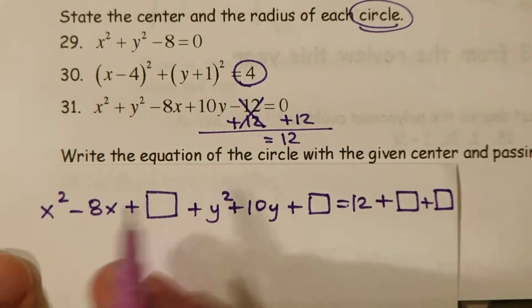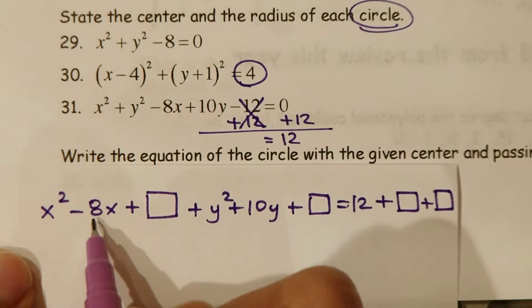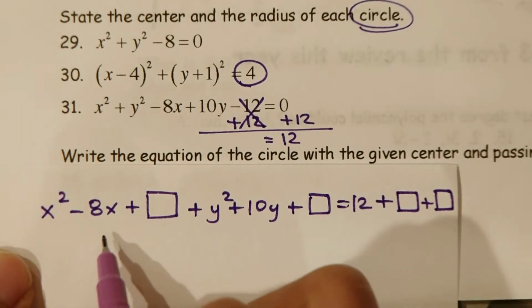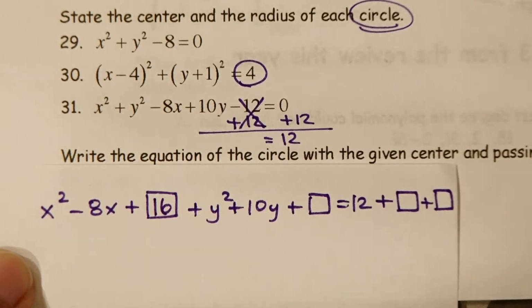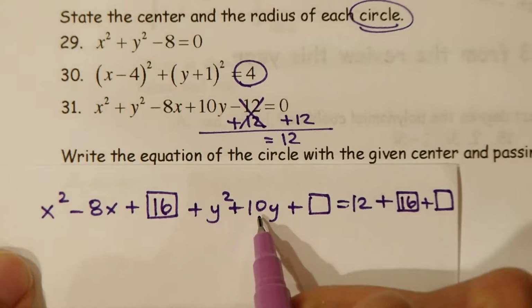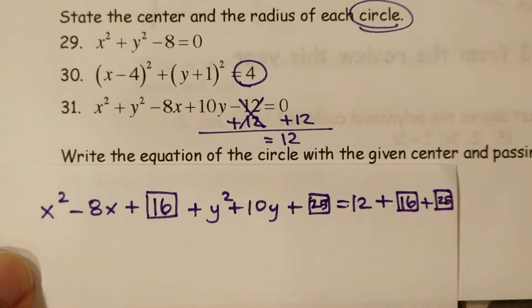So let's figure this out. To get the number to fill in here, we take half of the b value, which is negative 4, and square it. That's going to be positive 16. So we do the same thing over here. Here we take half of our b value, so that's 5, and we square it. 5 squared is 25. So we add 25 here as well.